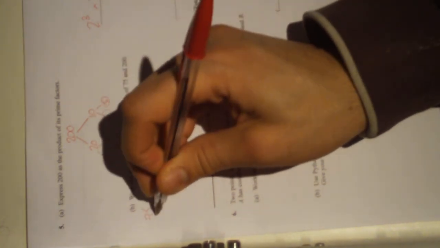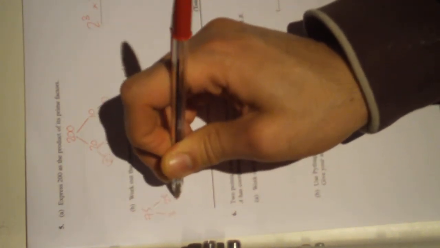If we do 75 quickly, 75 is 3 times 25, and 25 is 5 times 5. So 75 is 3 times 5 squared. Simple way to work out the lowest common multiple is to take the highest power of each number that's on offer. So we've got 2s here, 3s here, 5s here. What's the highest power of 2? You can see it's 2 cubed. Highest power of 3? It's 3. Multiply these together. Highest power of 5? It's 5 squared. Multiply that all together, what do you get? 600. Done.